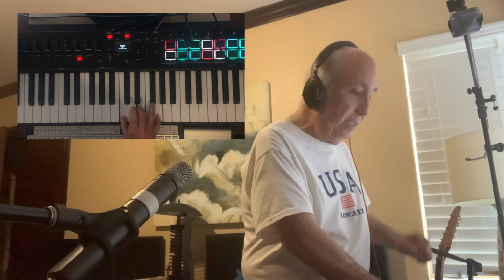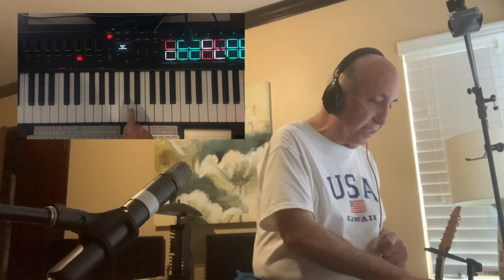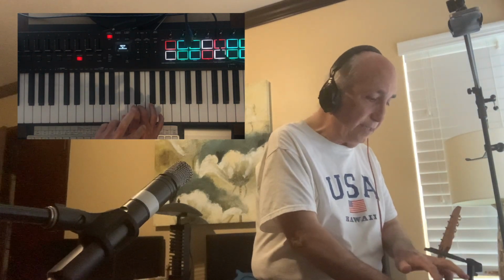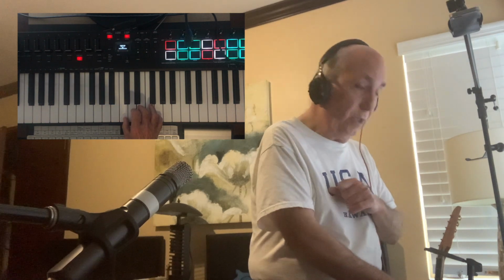Okay, so stay with me on this. Now remember, we talked about half steps back in the first lesson. A half step is the distance from one key to the next one, okay? Now we use half steps to measure the distance between notes. It's the distance between the notes that gives a chord its particular flavor or sound. So I'll show you what I mean.